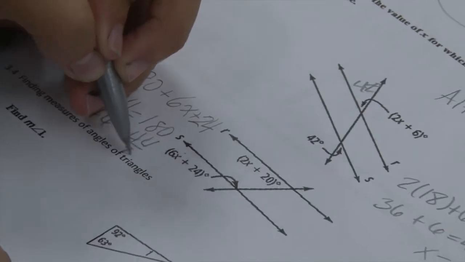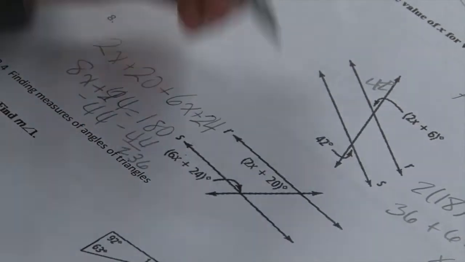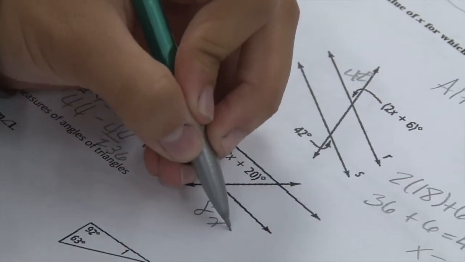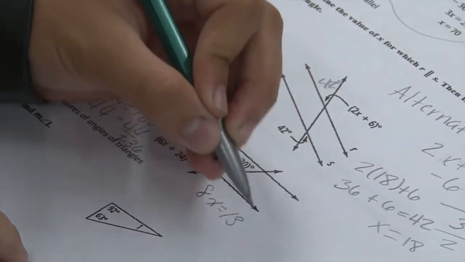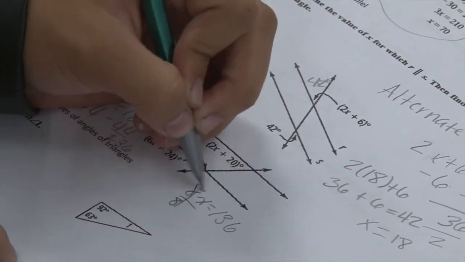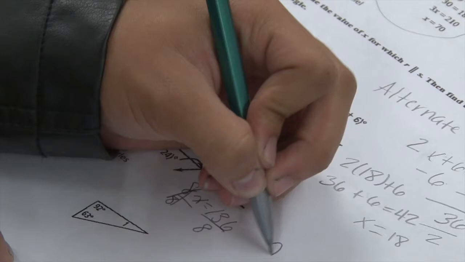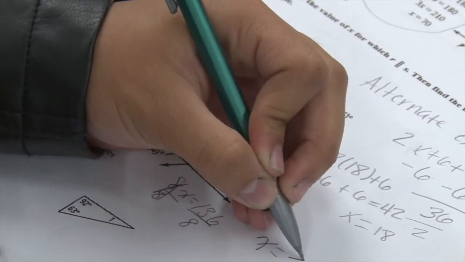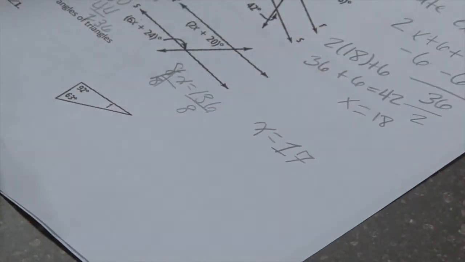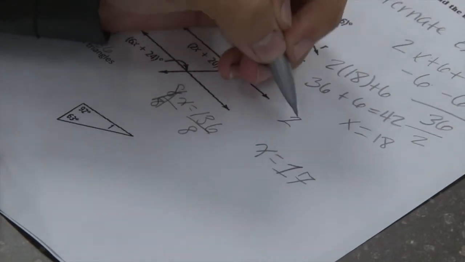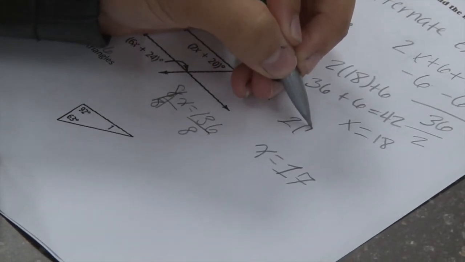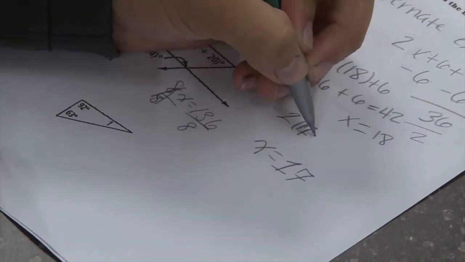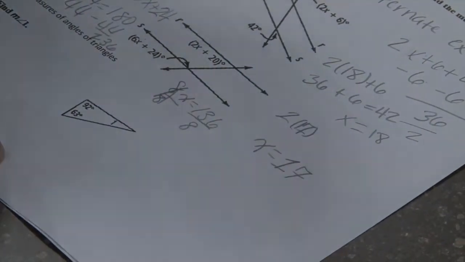You're left with 8x equals 136. And you divide by 8 on each side, and x would be 17, and you would plug it in. It would be 2 times 17 plus 20 equals 54, and 6 times 17 plus 24 equals 126.